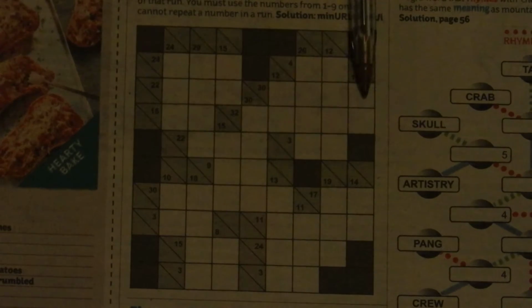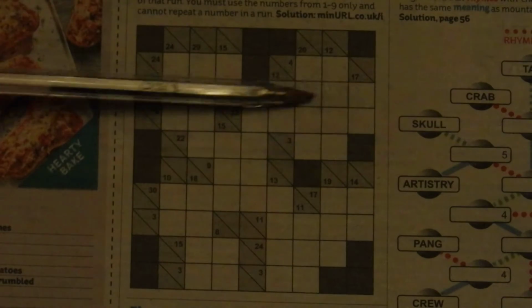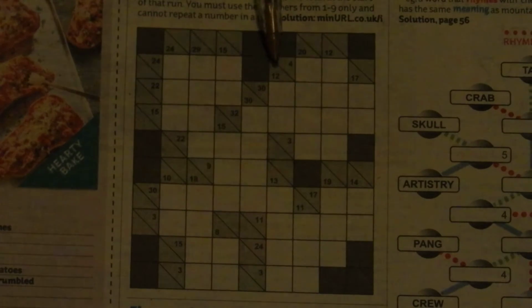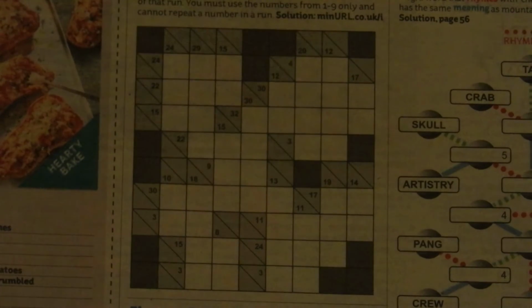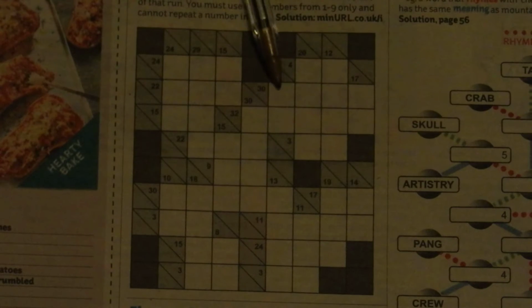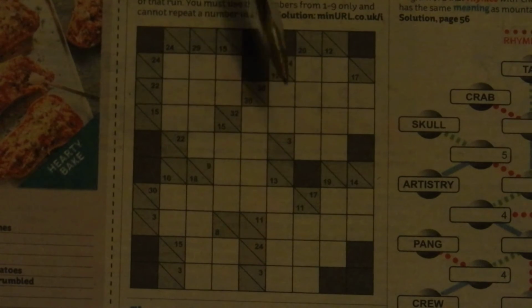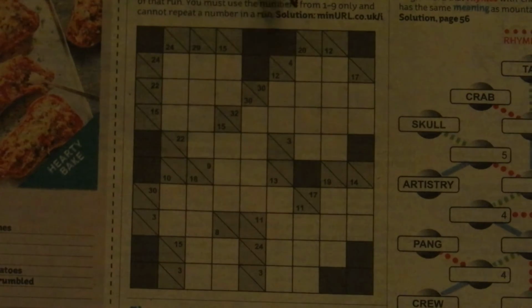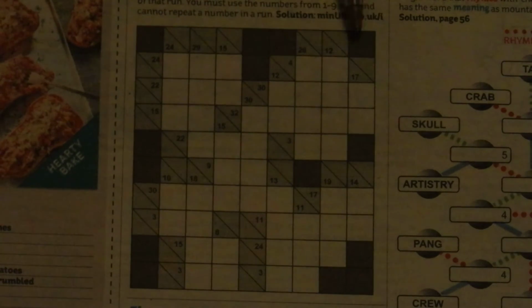17 must be 8 and 9. 30 must be 6, 7, 8, 9, but we don't know which way around. You know 6 can't go there, because that's a 12. It would have to be 6 plus 6, 2 of the same thing. So that's 7, 8 or 9, and that's 3, 4 or 5. So go there, yes. 12. A 4-part 12.